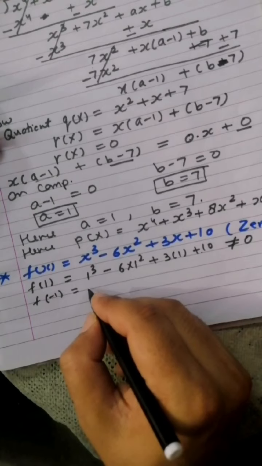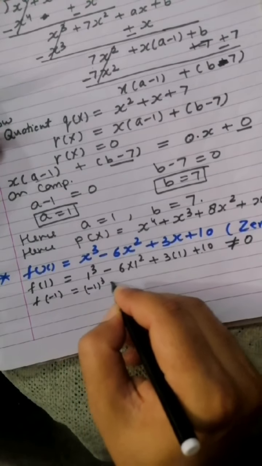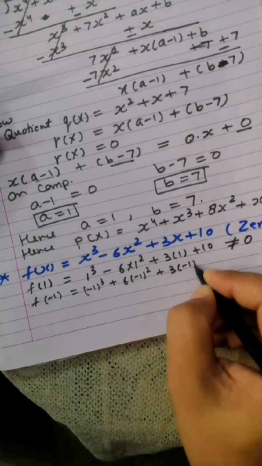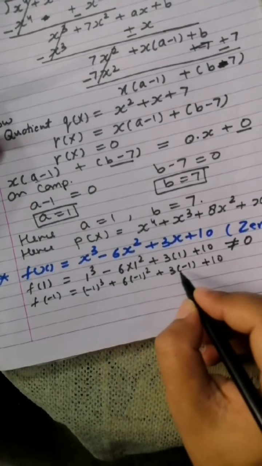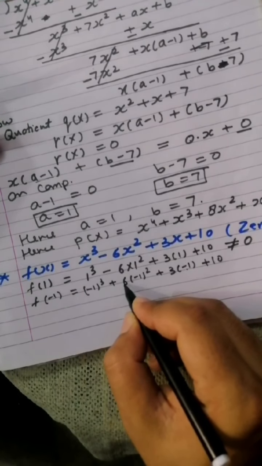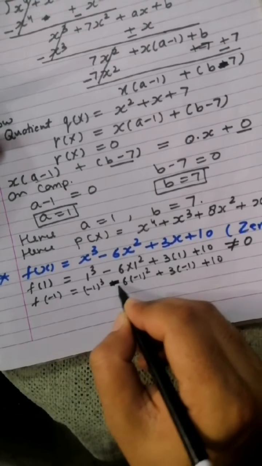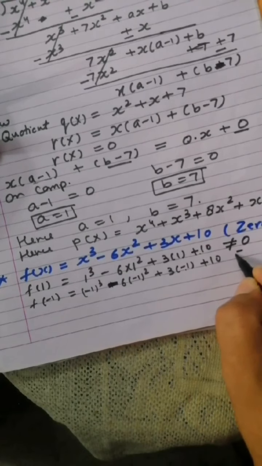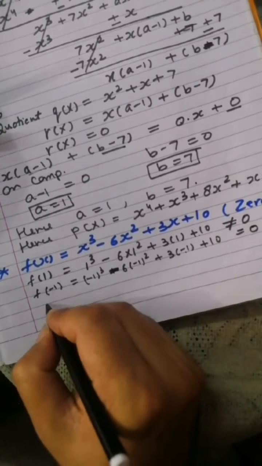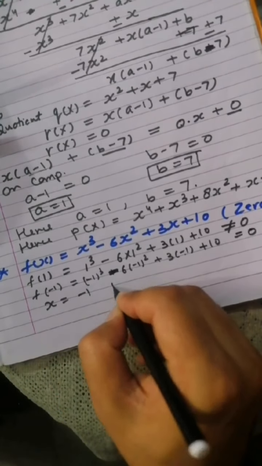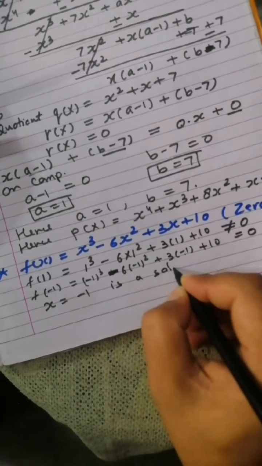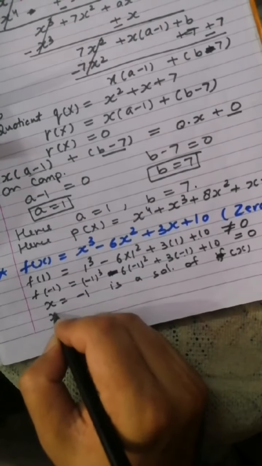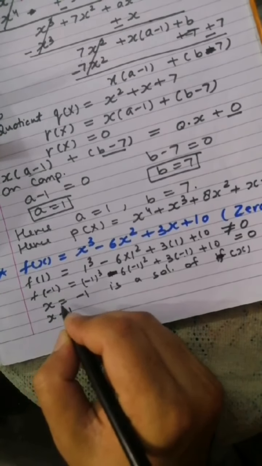Here it will be minus 1 to the cube plus 6 into minus 1 to the square plus 3 into minus 1 and plus 10. You can see there minus 3 and minus 6, minus 3 minus 6 is minus 9, and minus 1, minus 10 plus 10 equals 0. Hence x equals minus 1 is a solution of f(x).